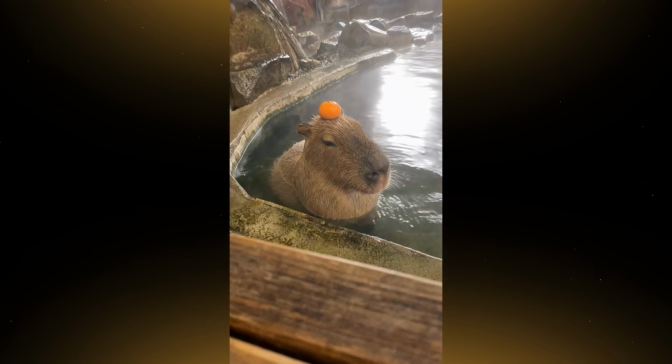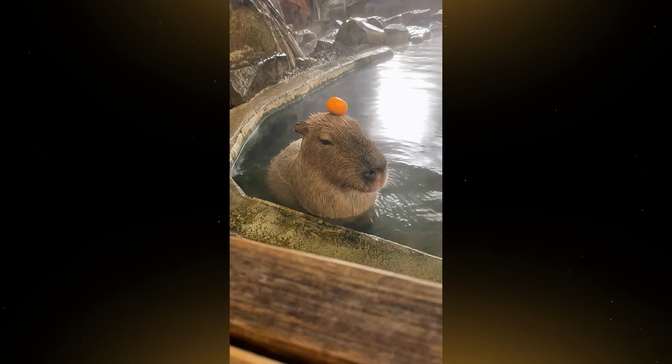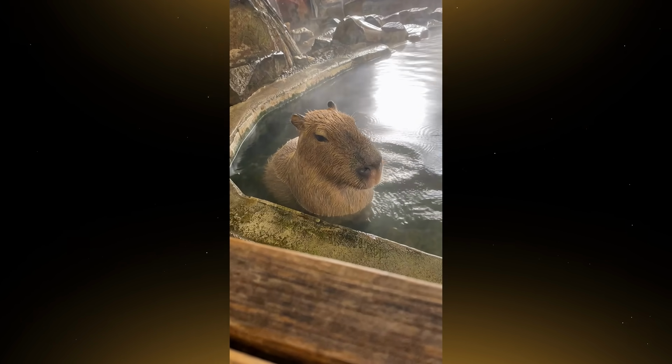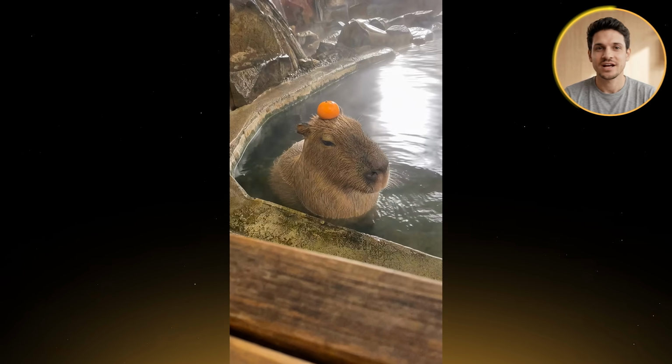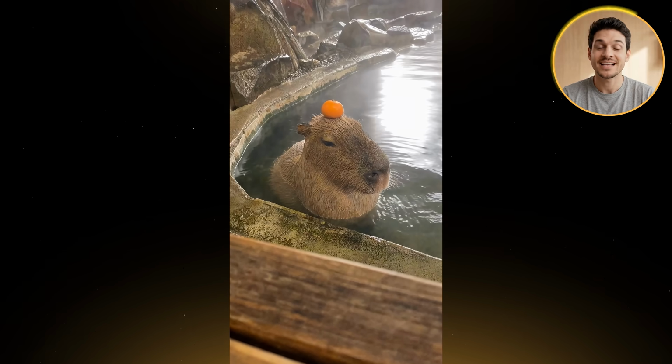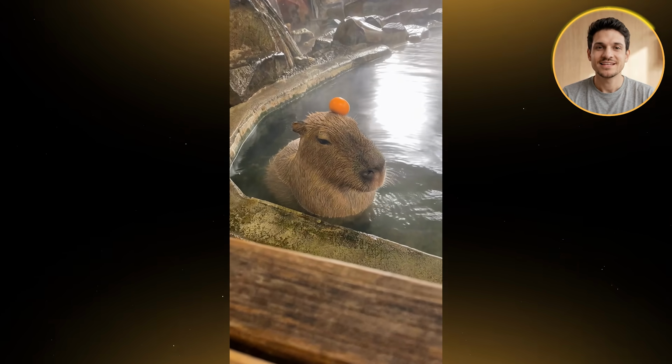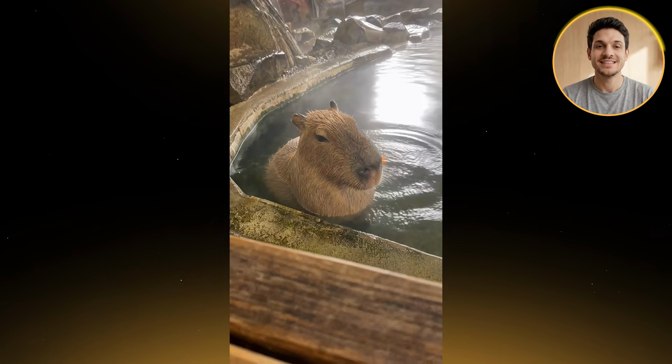He's got an orange on his head. He doesn't even care. And sure enough, the orange plopped into the water. The capybara gave one slow blink, and it took the number 1 spot by doing the least out of all 4.